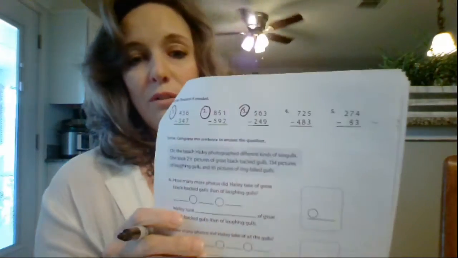All right, let's look at the back. I want you to do number 1. And number 2. Number 1, number 2, and number 3. Only those. 1, 2, and 3. I am not going to help you with those. I want to see if you can do it.